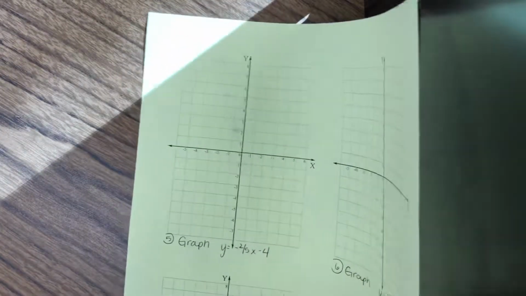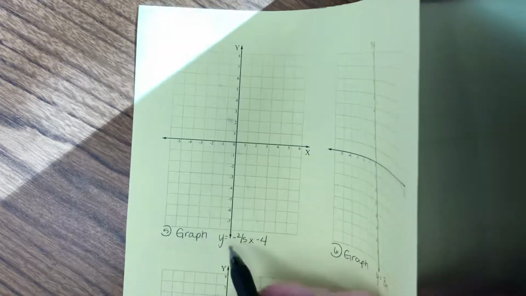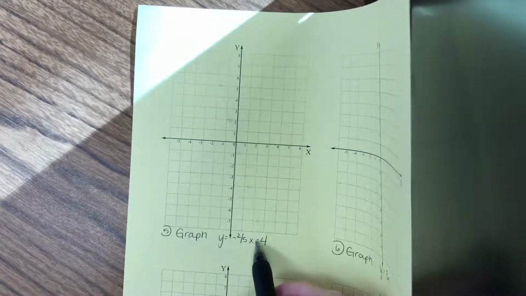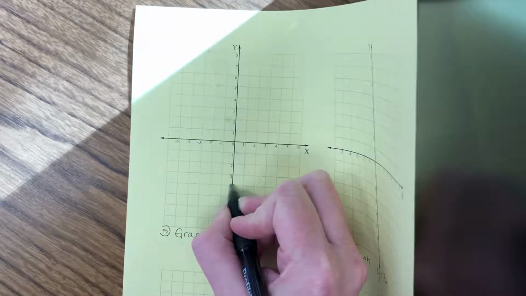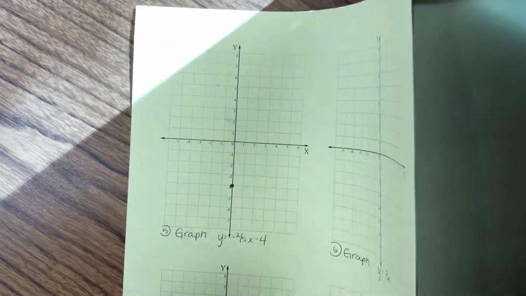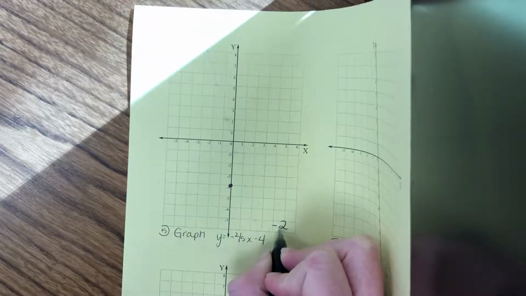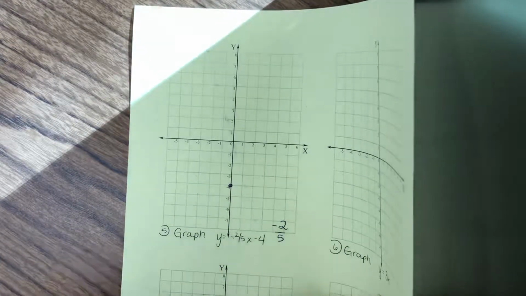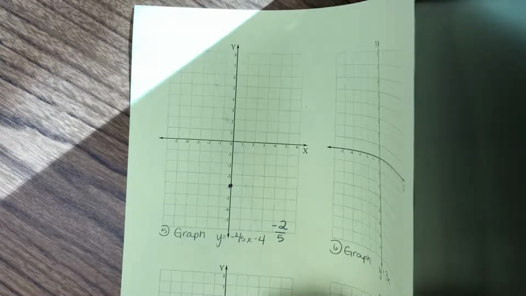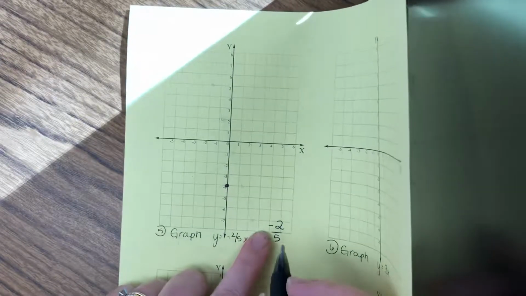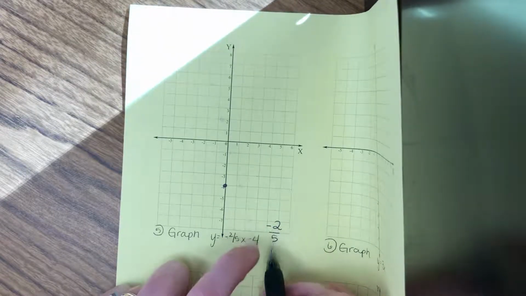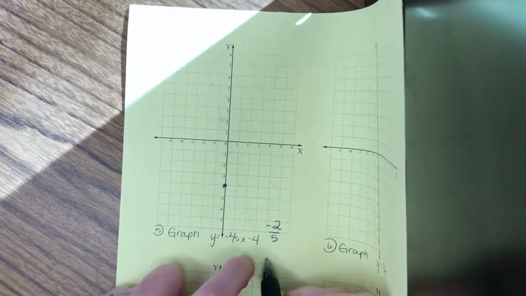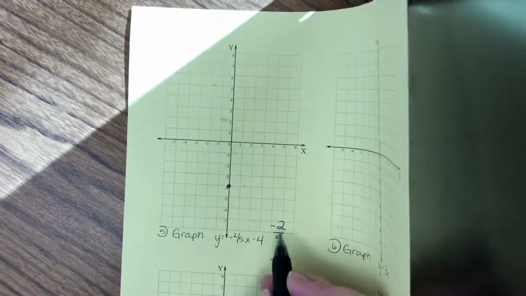Okay, let's look at another one. So number 5, it says graph y equals -2/5 x minus 4. So -4 is my y-intercept. And now I need to count the slope. -2/5. This whole fraction is negative. But for graphing purposes, you need to put the negative with either the 2 or the 5, the numerator or the denominator, the rise or the run. Okay, so I put it with the 2.